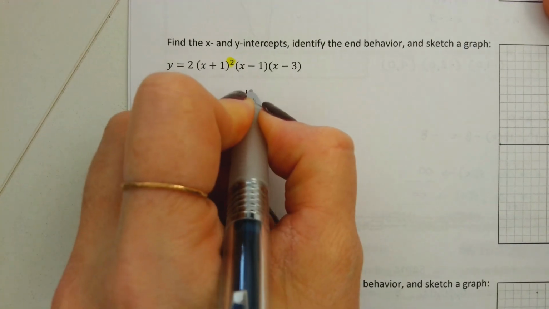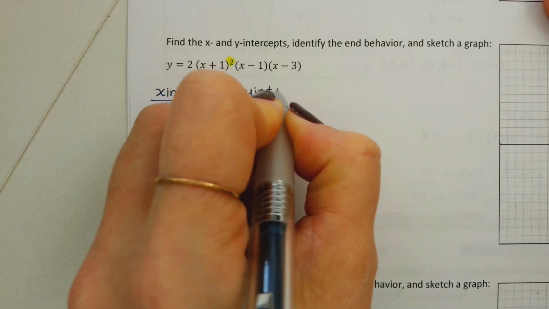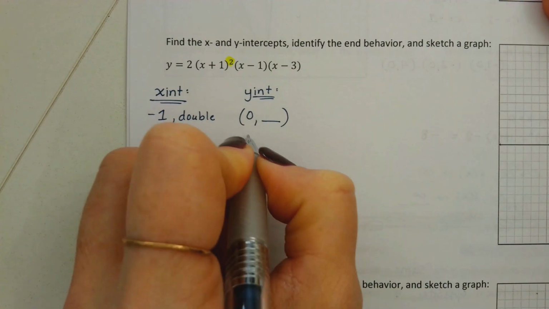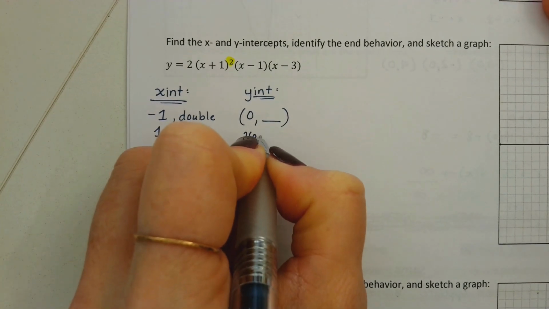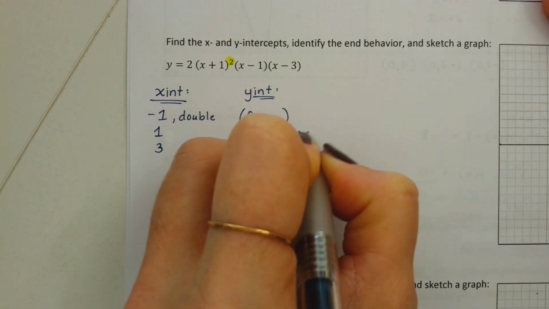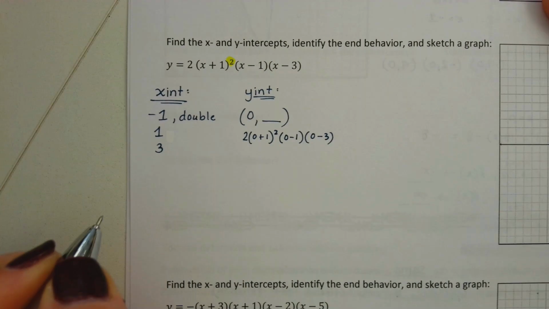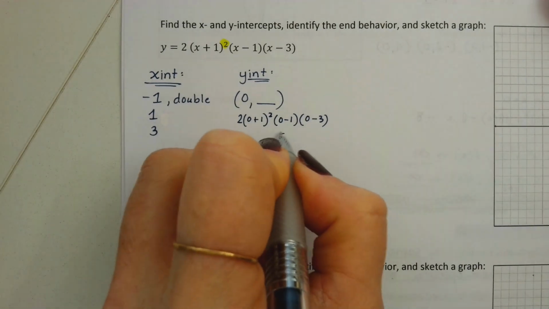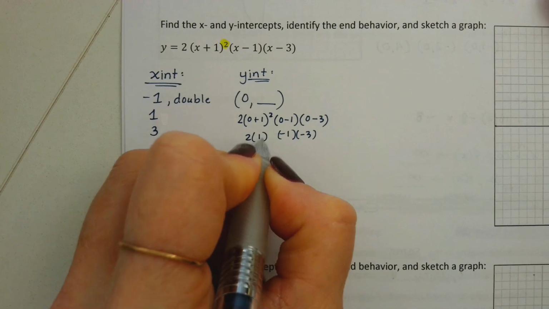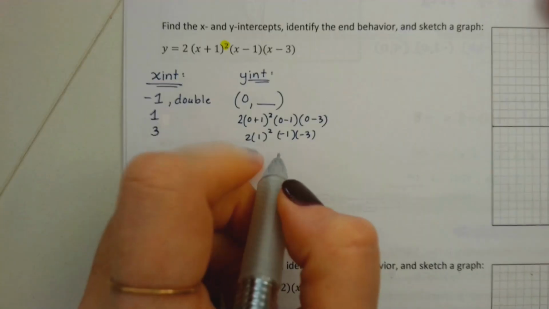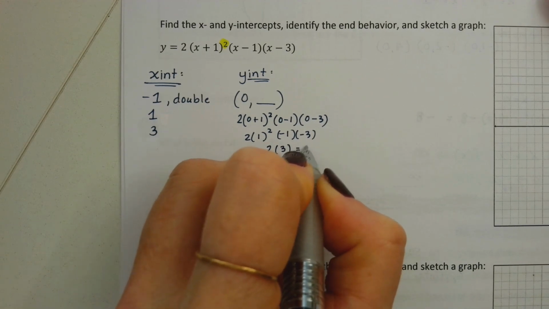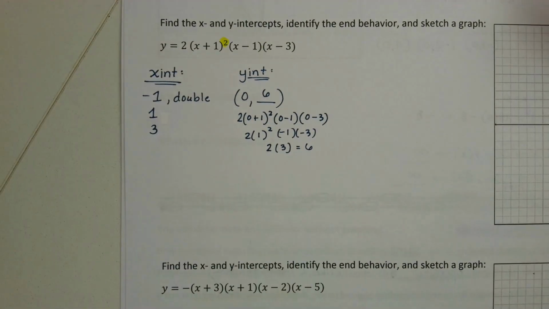How do I find the y-intercept? Plug in 0. Let's do it. 0, comma, let's find the answer. 2 times 0 plus 1 squared times 0 minus 1 times 0 minus 3. That would be 2 times 1 squared. So that's 2 times 3, which is 6. 0, 6. Okay.